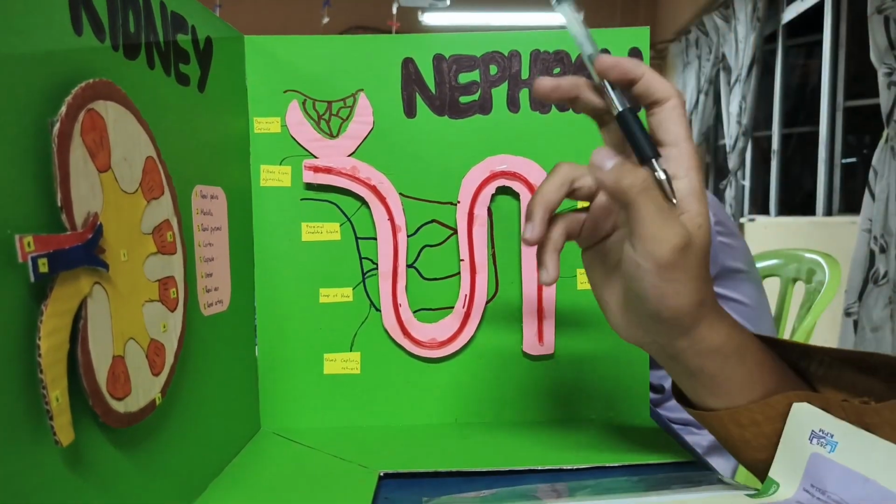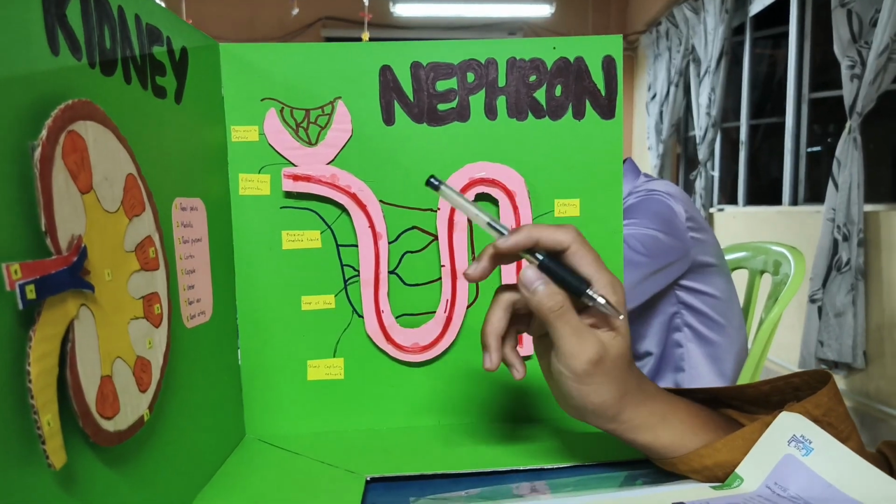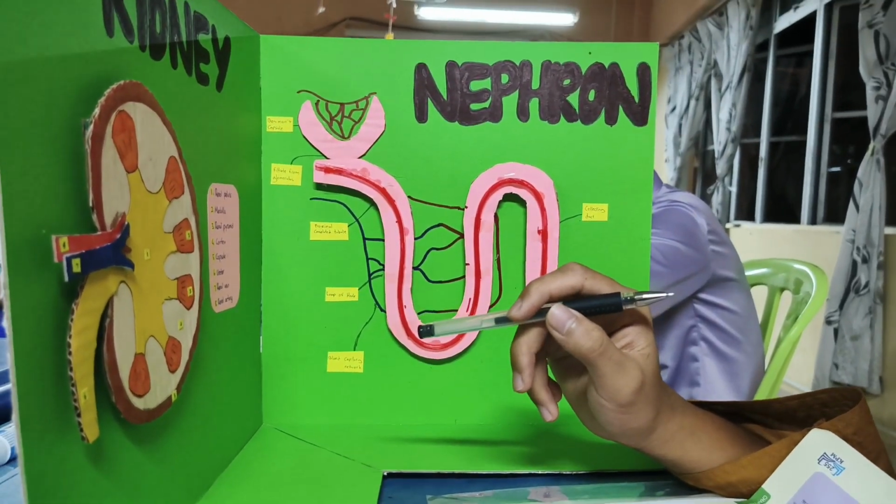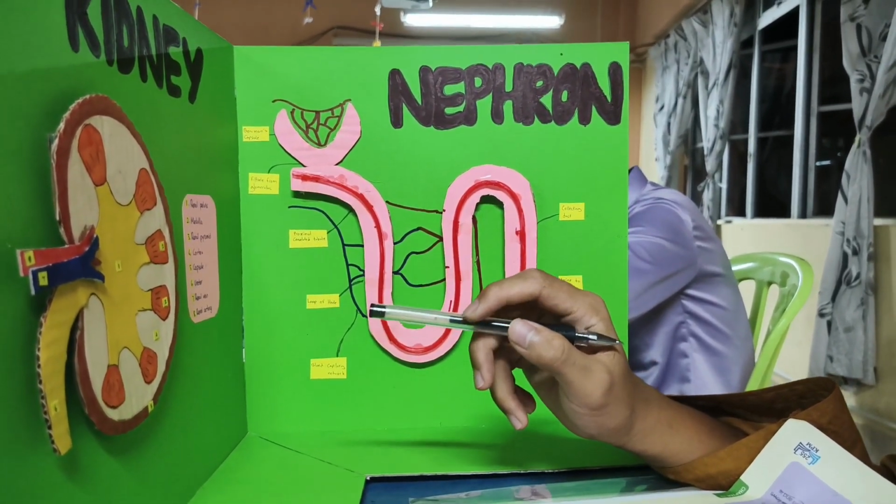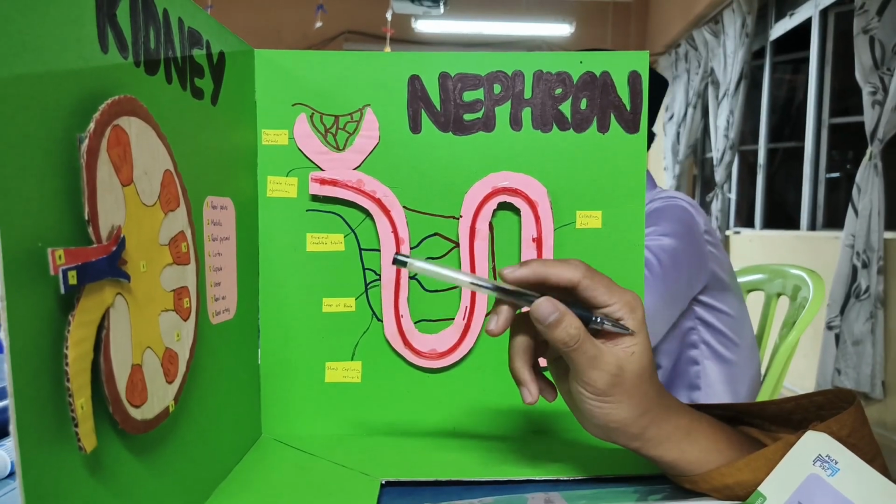Gonna tell about formation of urine. So there are three measures involved in the production of urine, which are ultrafiltration, reabsorption, and secretion.